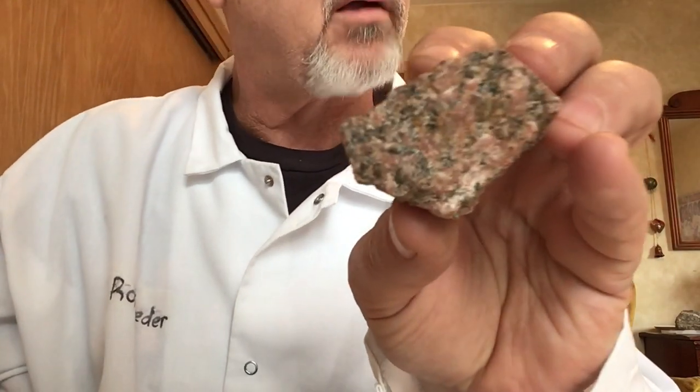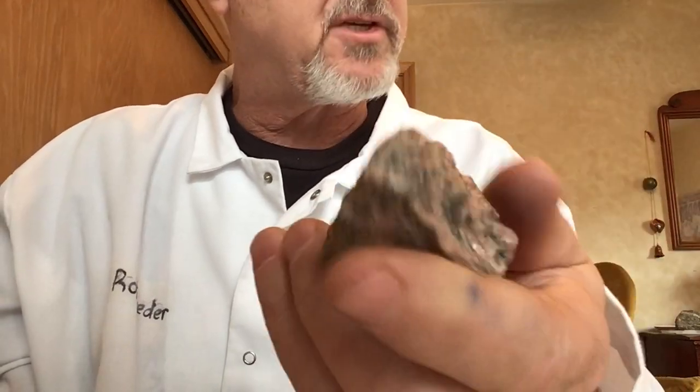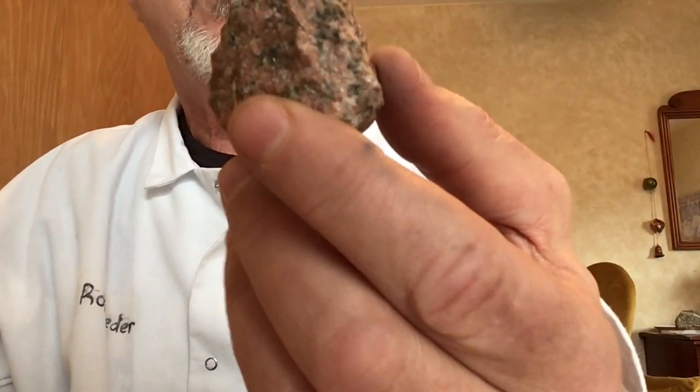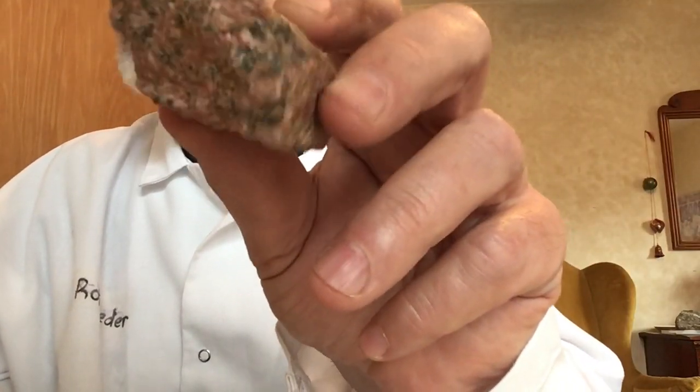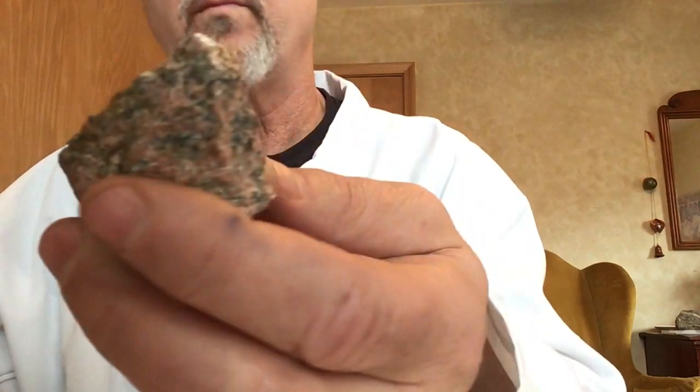Are they all kind of connected? Yeah, they are definitely all kind of connected. I don't think it's glassy by any means. I don't think it has thin layers or anything like that. So I think that is really about it. There you go.